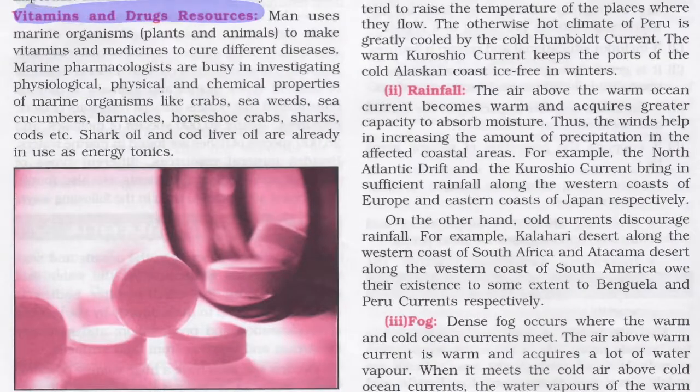Vitamins and drug resources. Man uses marine organisms to make vitamins and medicines to cure different diseases. The physical and chemical properties of marine organisms like crabs, seaweeds, sea cucumbers, barnacles, horseshoe crabs, sharks, cods, etc. are used. Shark oil and cod liver oil are used in energy tonics.